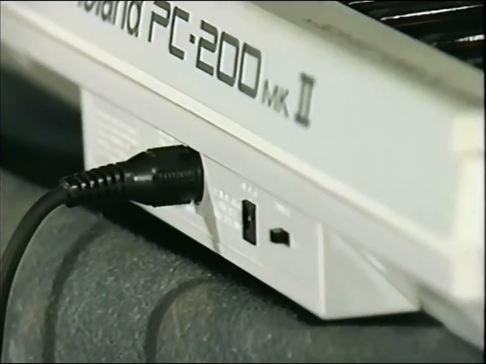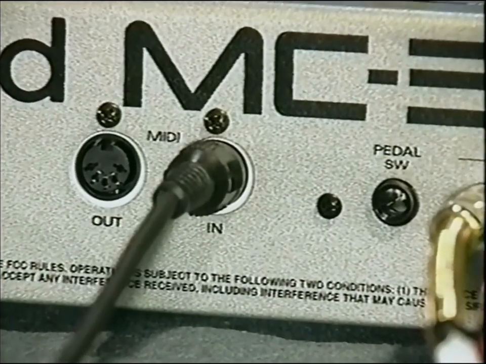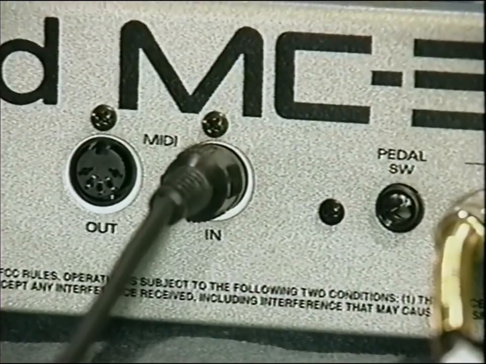Using the MIDI In socket on the back of the MC303, it's possible to trigger the internal sounds directly from an external MIDI device. I have here the Roland PC200 Mark II, which is a mother keyboard, a controller keyboard if you like. It doesn't contain any sounds, but it does have a MIDI socket on the back, marked MIDI Out. I've taken an ordinary MIDI cable and connected from MIDI Out to MIDI In on the back of the MC. This then allows me to trigger the sounds directly from the keyboard.